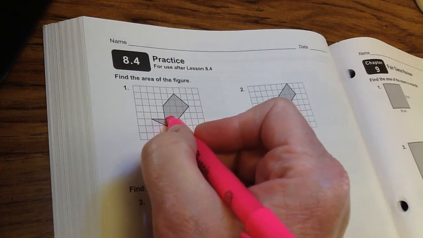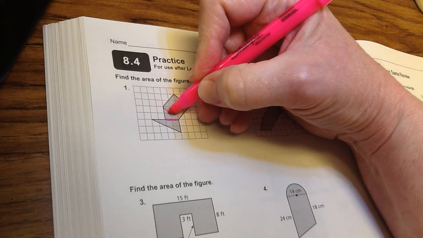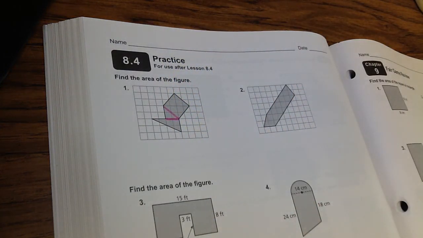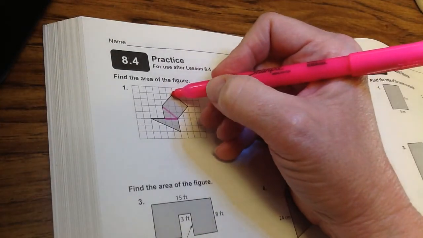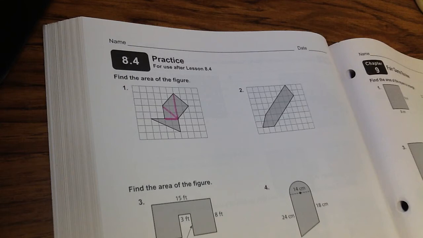So one way that I might chop this up is in triangles, because I can see the height of the triangles. I may even decide to make it all triangles. And I could figure out what the area is of each.